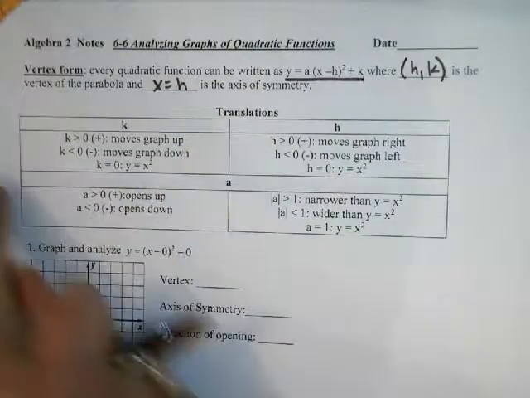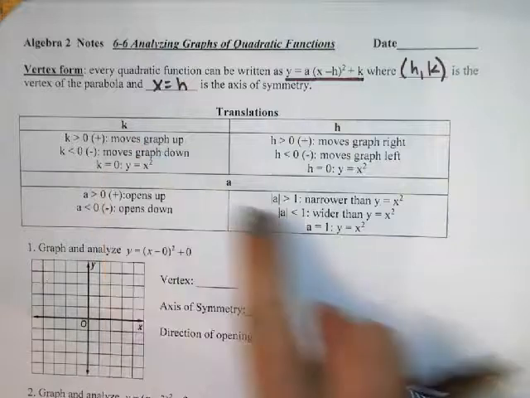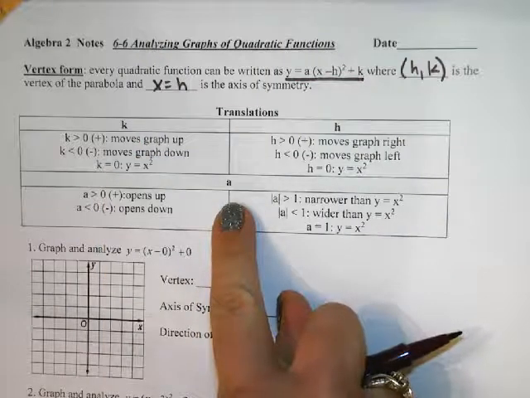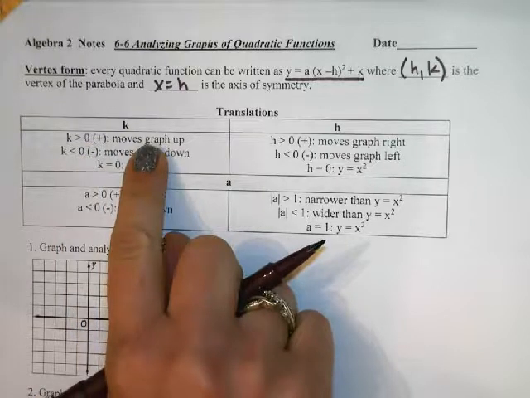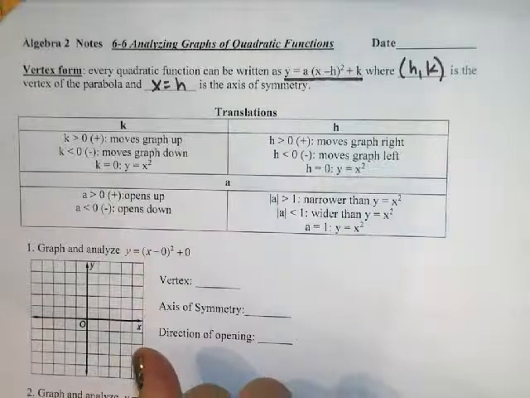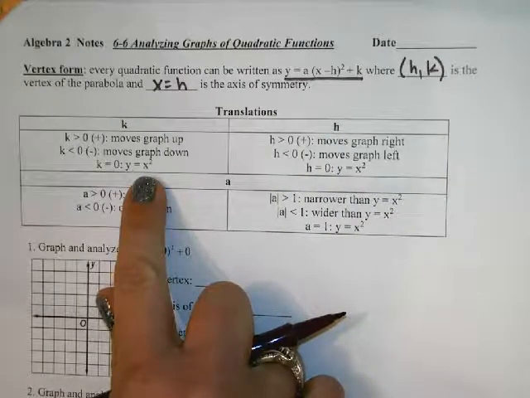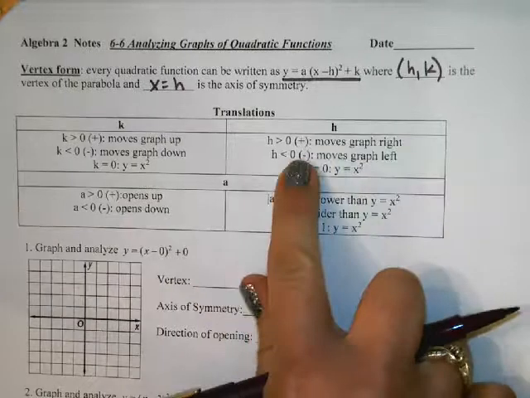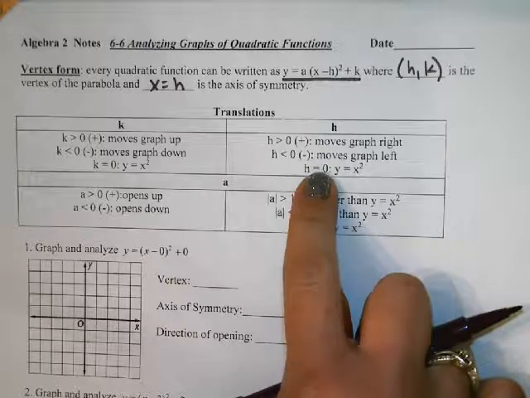This box right here just tells you what happens to this graph as h, k, and a change. If k is positive, the graph moves up. If k is negative, it moves down. If it's 0, it's just a plain old x squared. If h is positive, the graph moves to the right. If h is negative, the graph moves to the left.